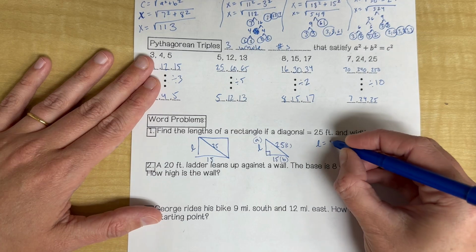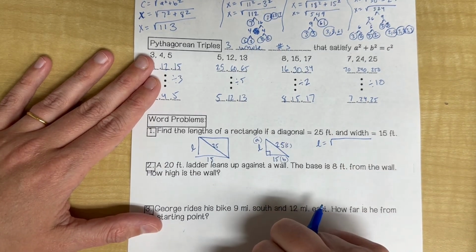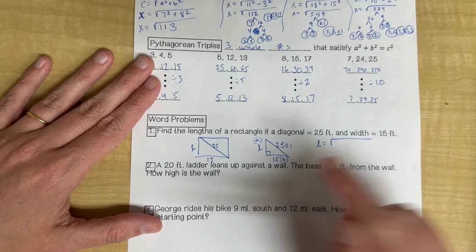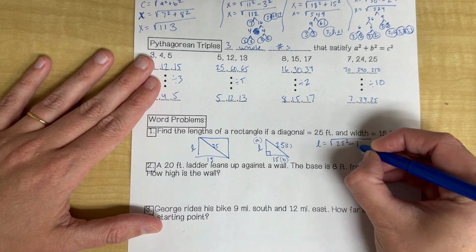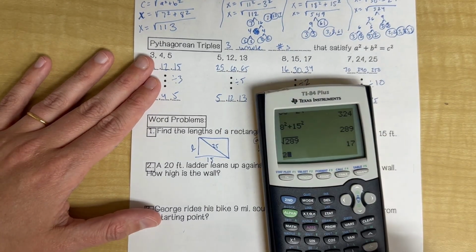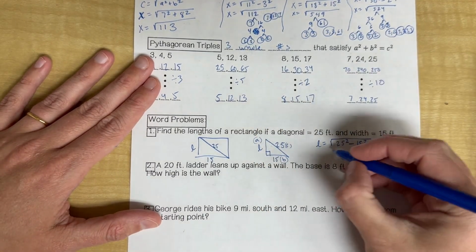Our length will be the square root. Do you add or subtract these? You should know. Because we have the hypotenuse and a leg, we are going to do the hypotenuse squared minus the leg we know squared. So 25 squared minus 15 squared is 400.